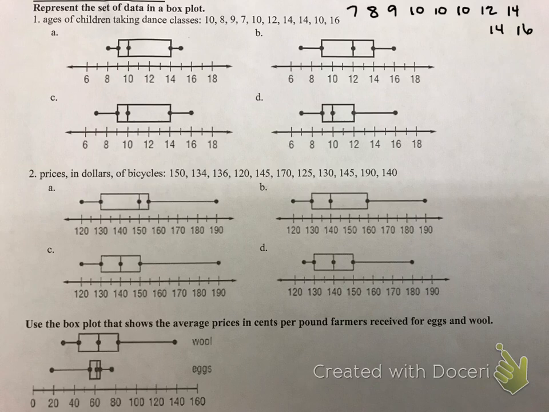So we need to find 5 things. We need to find the median, Q1, Q3, the upper, and the lower. Well, I like to get the upper and the lower out of the way first. The upper is 16, the lower is 7. That way we know we have 2 of the 5 already without doing much math.